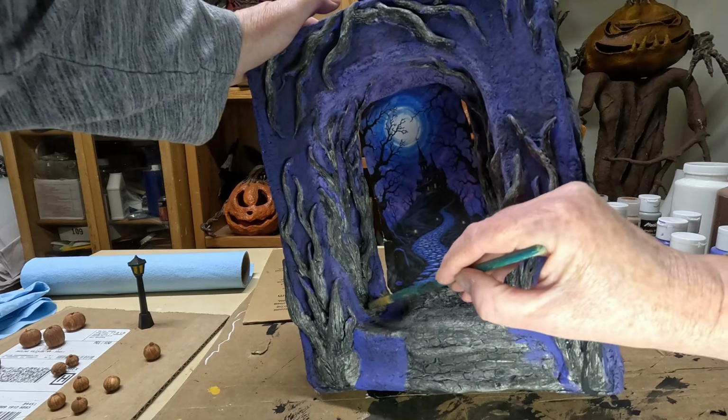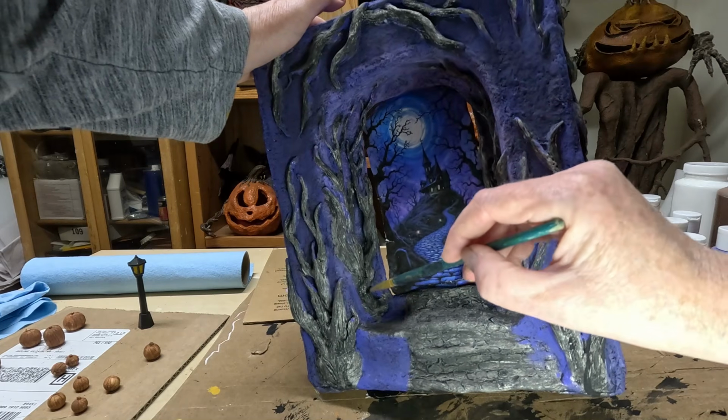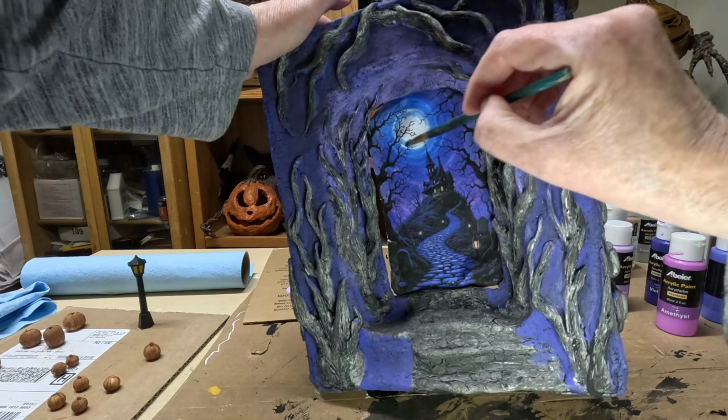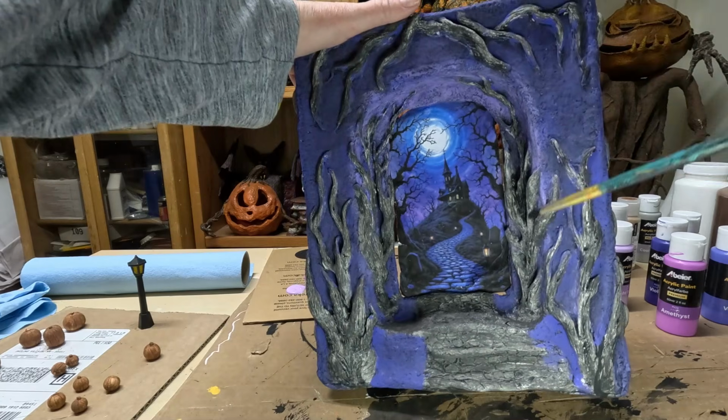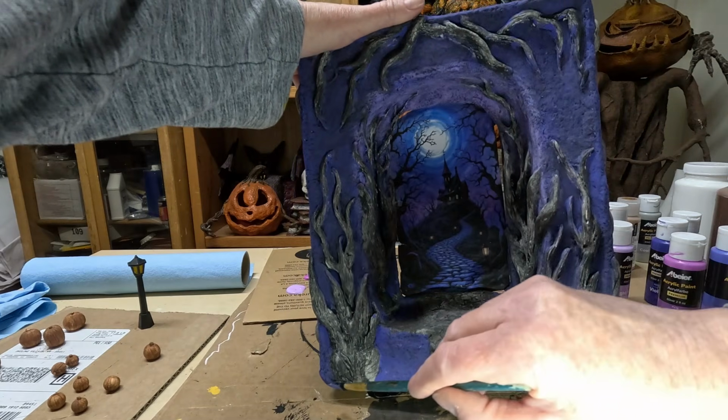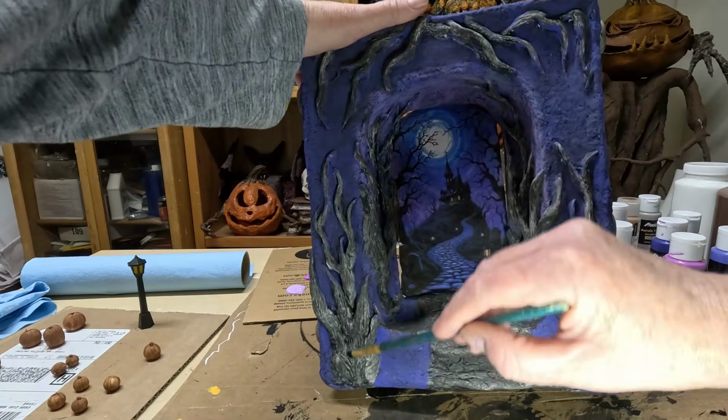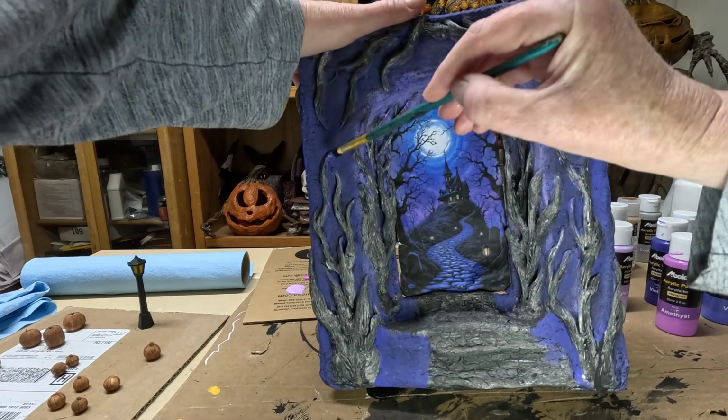I want to darken them up just a little bit, and then as they go up and the moonlight is kind of shining on them, they'll be lighter. So I'm going to do that with pretty much all of them. I'm going to darken all of these areas and progressively just get a little bit lighter.